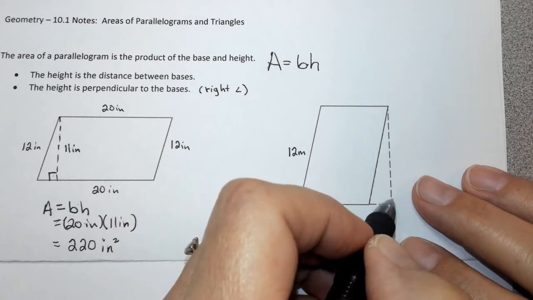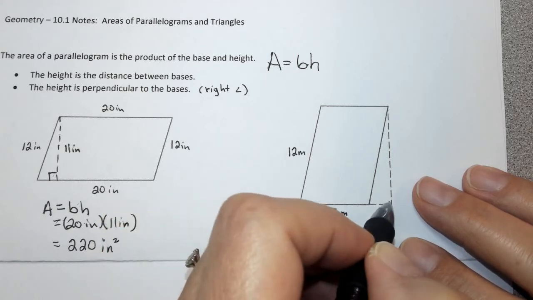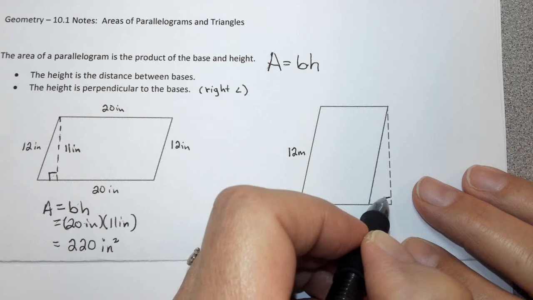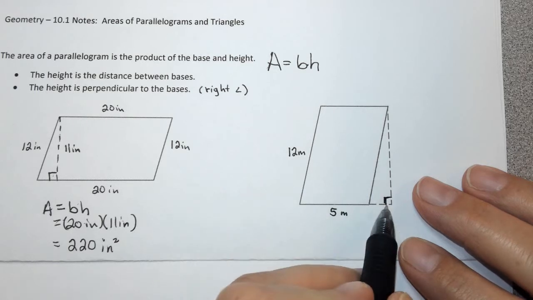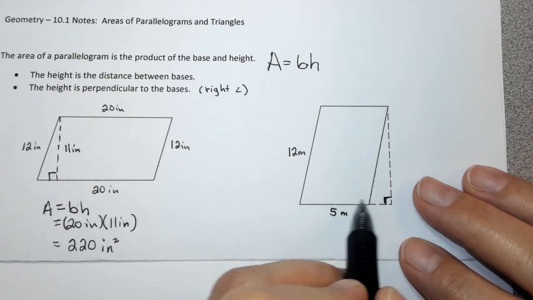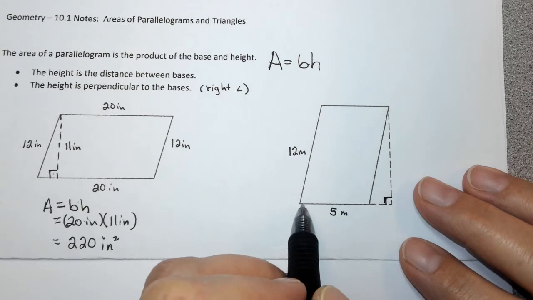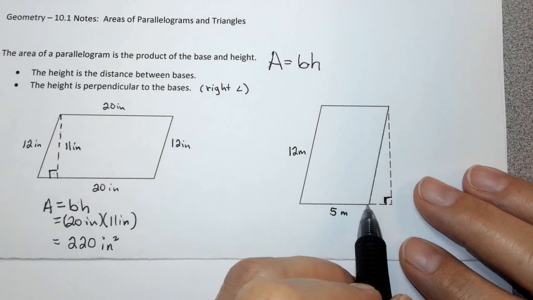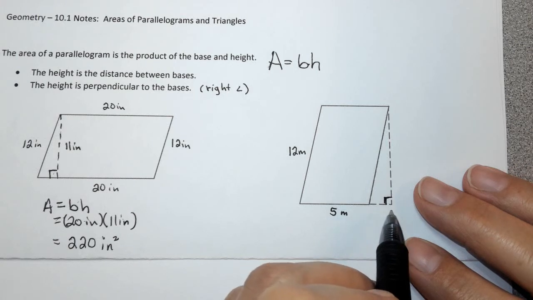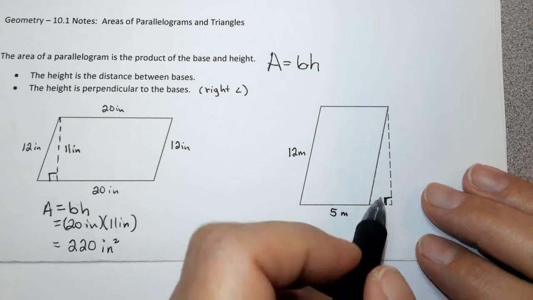What we do need, though, is a right angle measure. So we're going to stick a right angle in this bottom right-hand corner of the dotted section. We need a measurement that's perpendicular to this base of 5. Now the 5 is just the solid part, which is the only part that you need because the dotted part is not part of the figure.